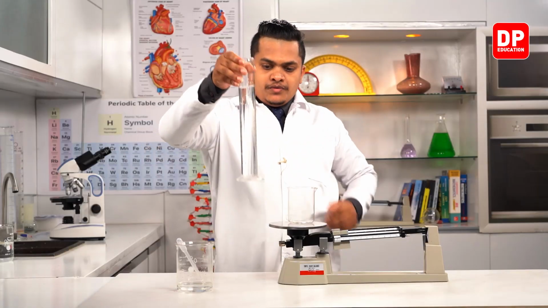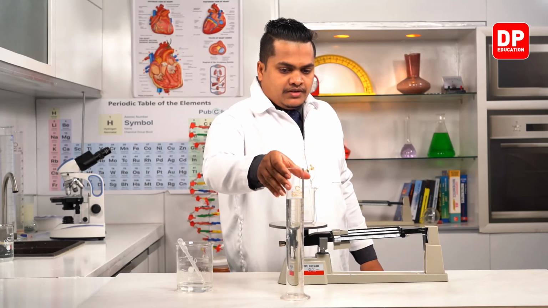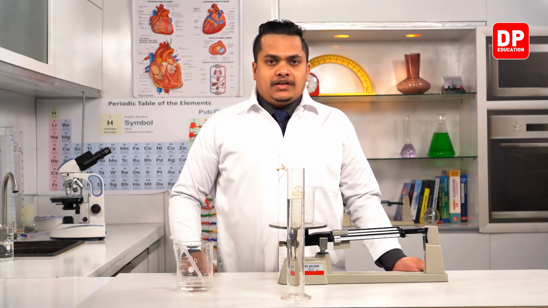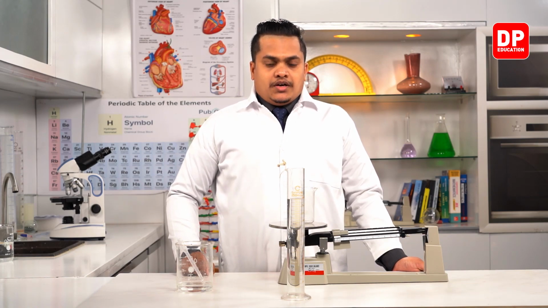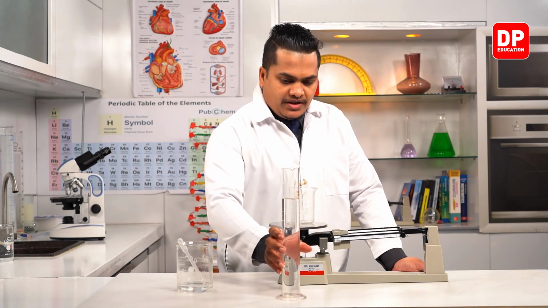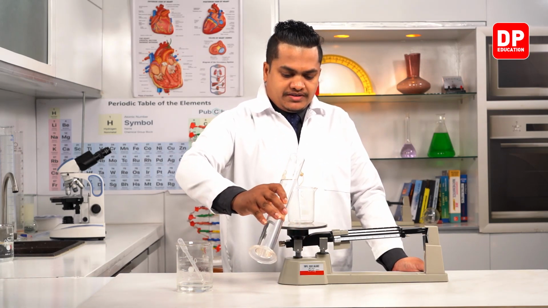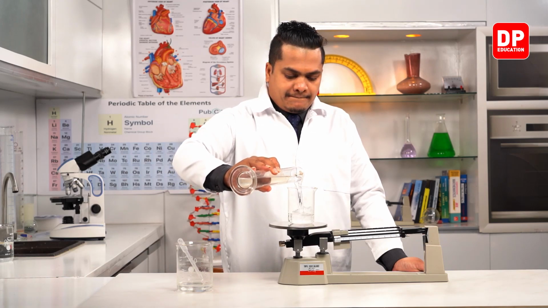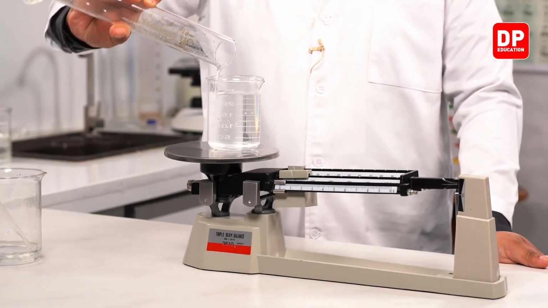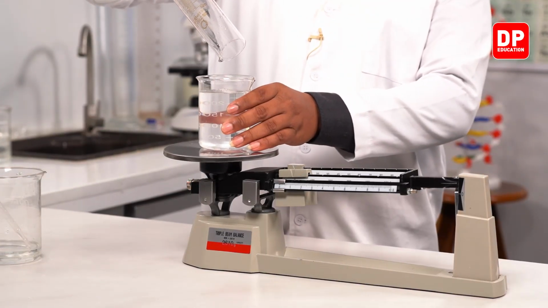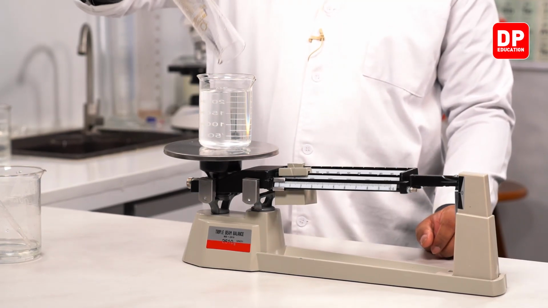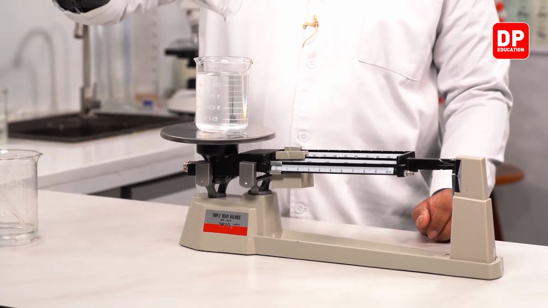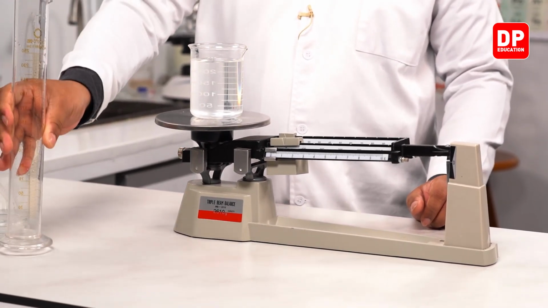Okay, my dear children, here we go. 250 milliliters of sodium chloride solution, common salt. Okay, 250 milliliters of common salt solution. Right, so let's add this to the beaker once more and we'll measure how much the mass is. Right, now let's measure the mass, my dear children.